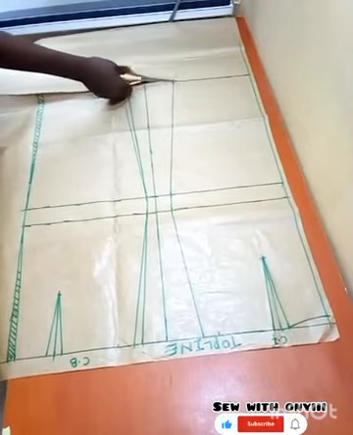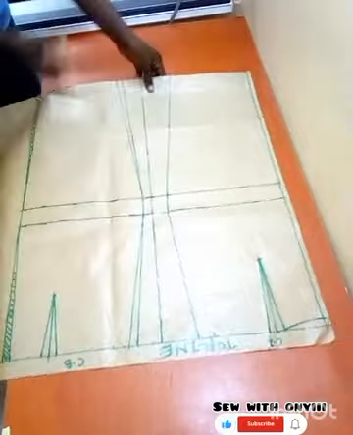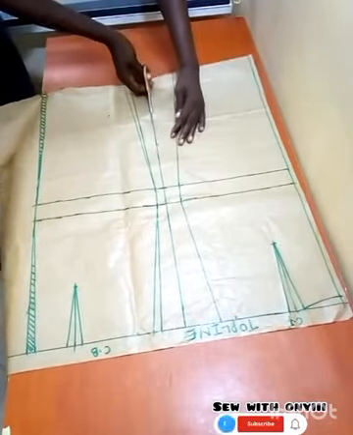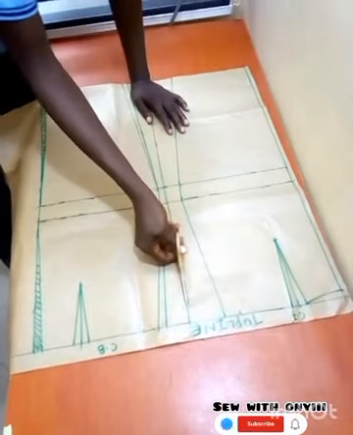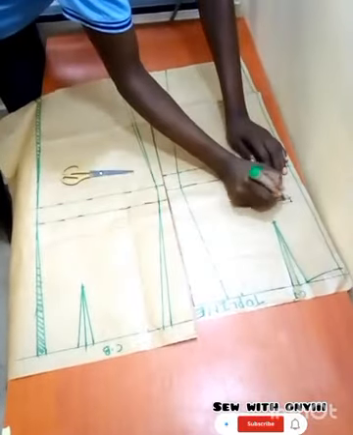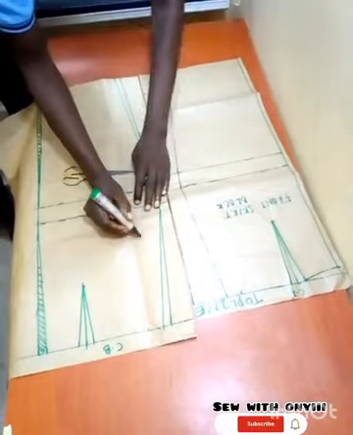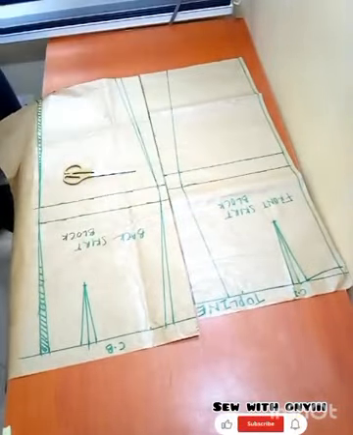So I'm just going to go ahead and cut out my pattern and cut through that midpoint line, as you can see. So I'll be able to separate the front skirt block and the back skirt block. So I'm just going to go ahead and label it. That's my front skirt block and that is my back skirt block, as you can see.